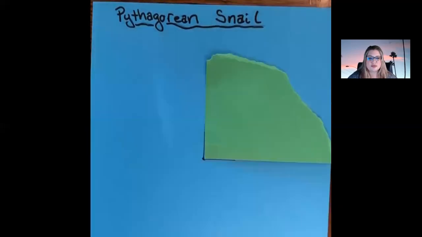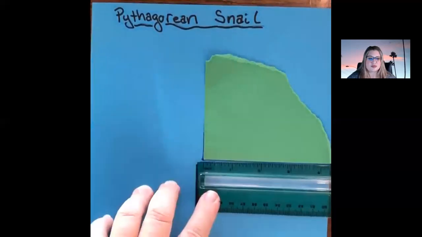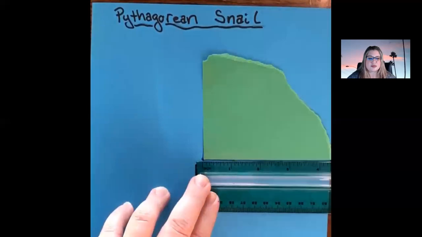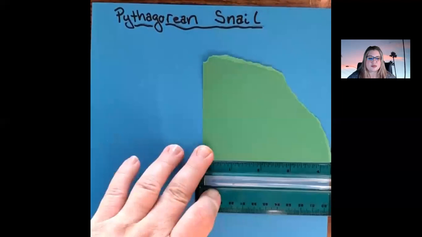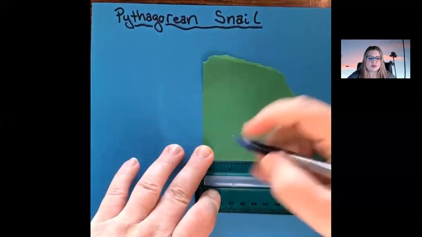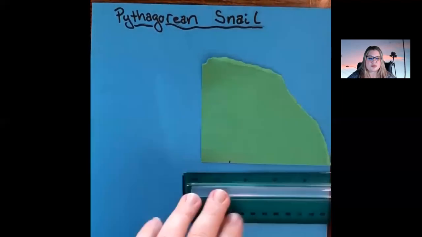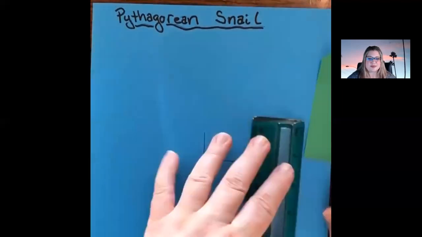Now, how long are we going to make this? It really doesn't matter. You can pick whatever length you want. I'm going to do 1 inch just because I think that 1 inch is probably the easiest to do. And so what I'm going to do here right now is I'm going to measure 1 inch along this paper. And also this way. So I'm going to do the same thing here.